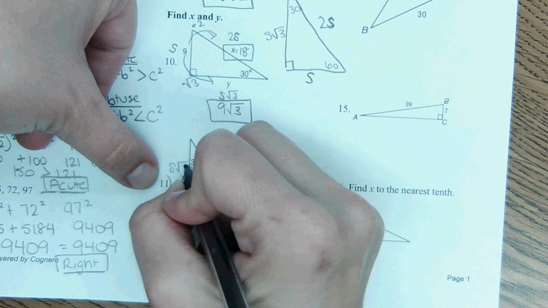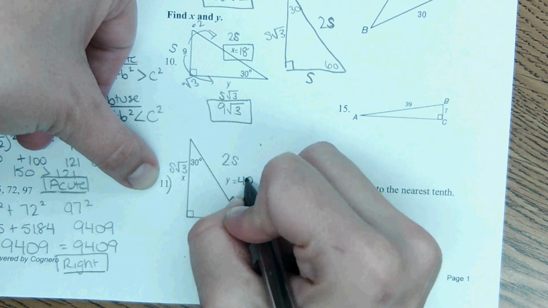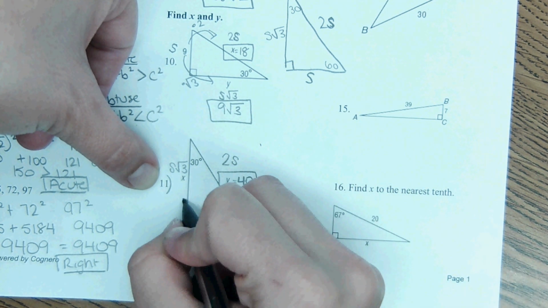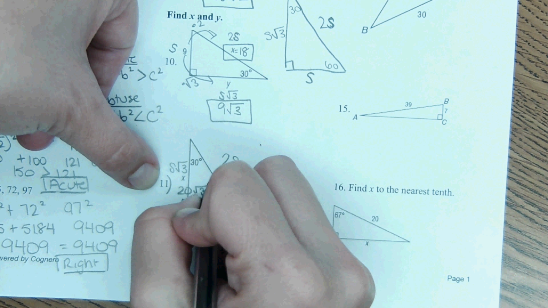And then for 11, remember this is the shortest side, 2 times the shortest side, and then shortest side times square root of 3. So times 2 would be 40, and times square root of 3, 20 square root of 3.